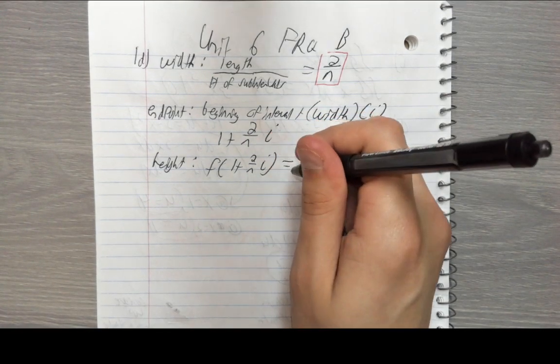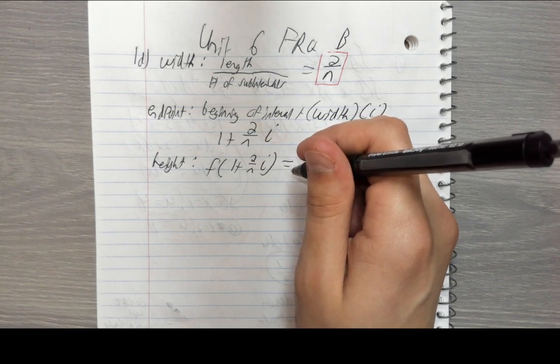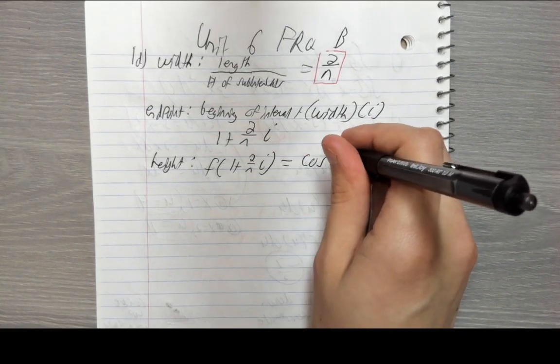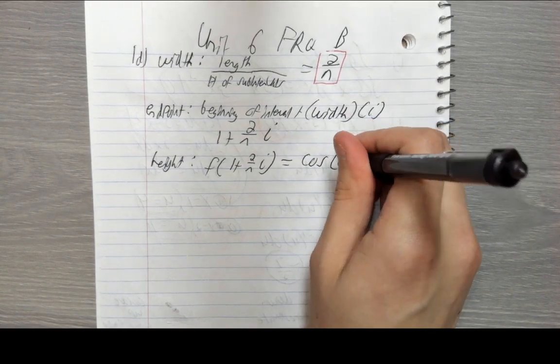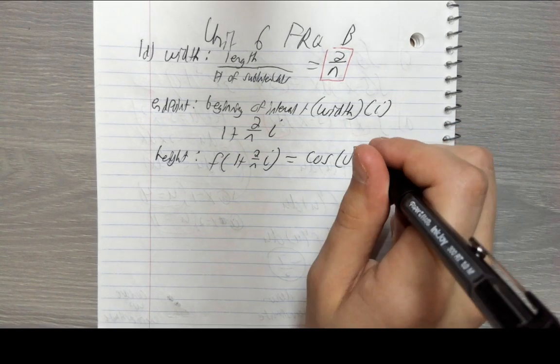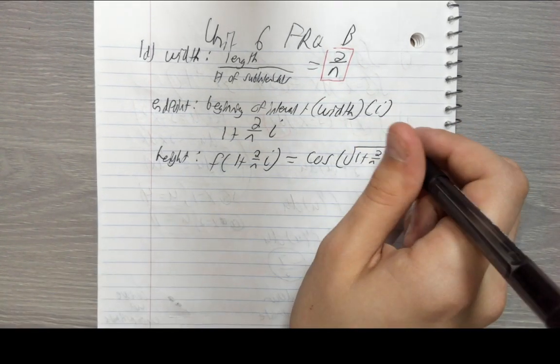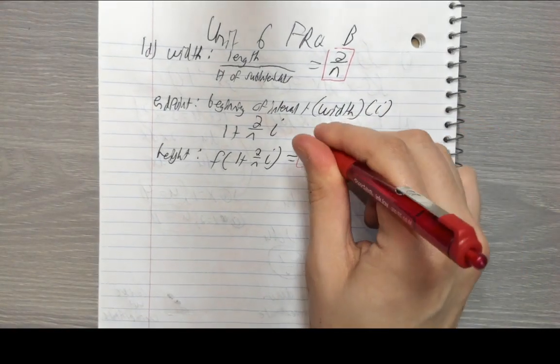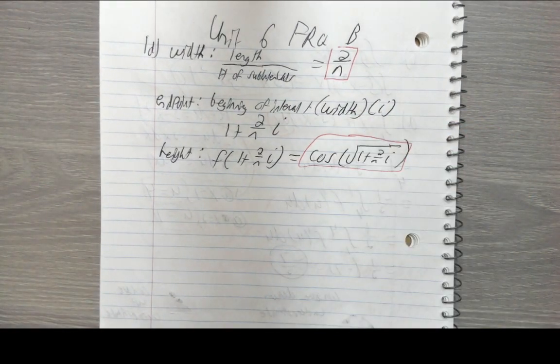And we just plug that into the original equation for f, which was cosine of the square root of 1 over 2n times i. Now that is going to be our height of every single subinterval. Every single rectangle, the height can be found with this formula. We just have to plug in what n is and i is, which is not our concern.